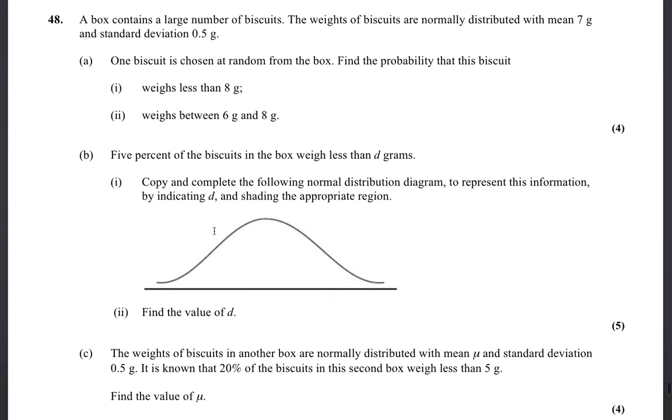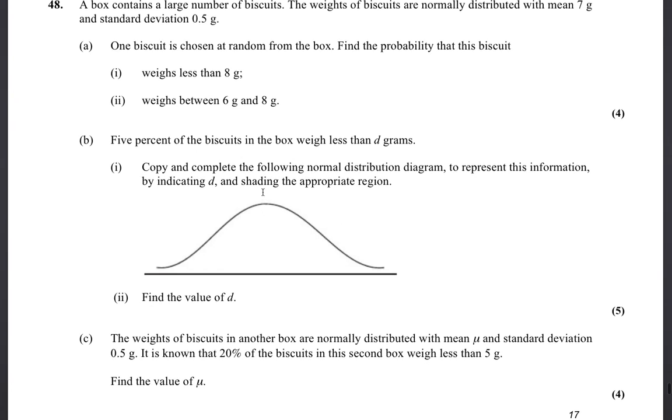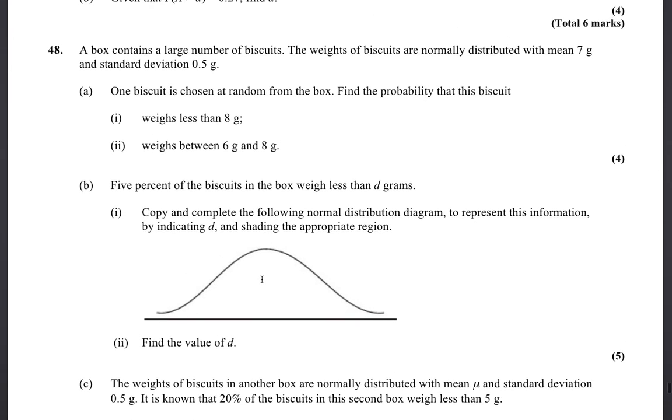Now B, 5% of the biscuits in the box weigh less than d grams. Copy and complete the following normal distribution diagram to represent this information by indicating d and shading the appropriate region. Okay, first I will draw the mean here, on this axis. So you have x equal to 7, isn't it? X equal to 7 here, right?